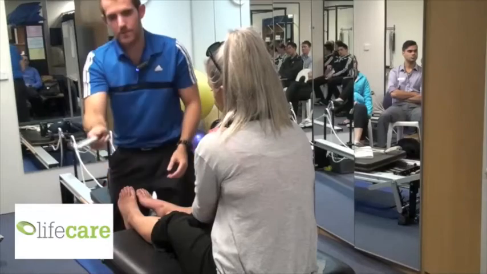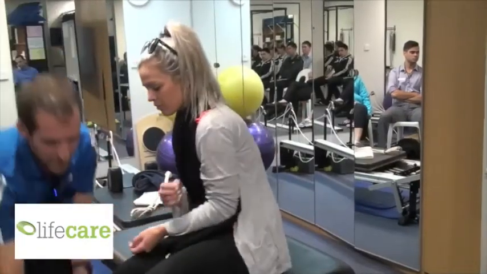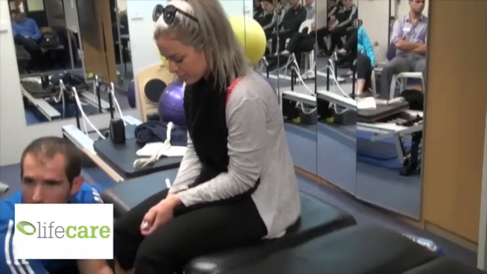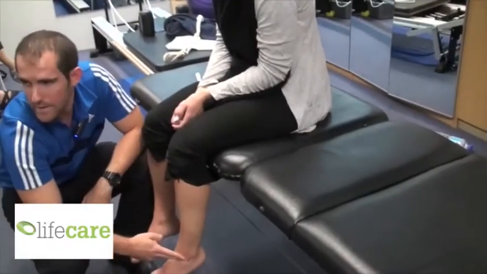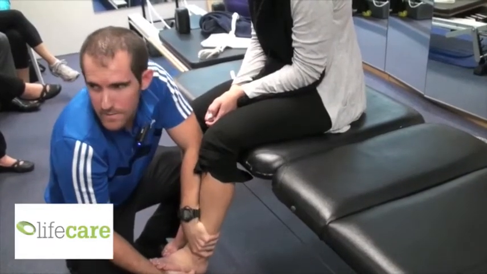You can also, if you just sit that way, legs over the edge of the bed can be the same thing. So squeeze higher up here. Do they get pain at the ankle? You can do that test down here as well.